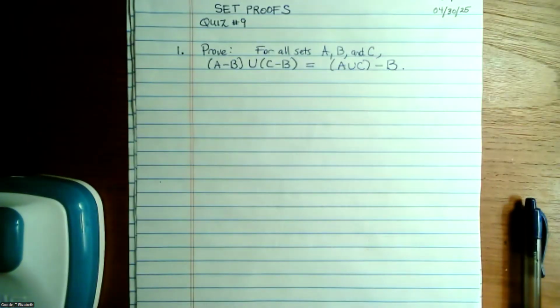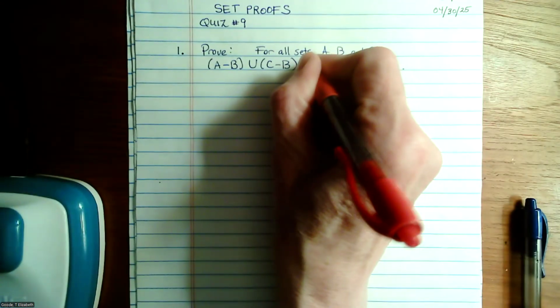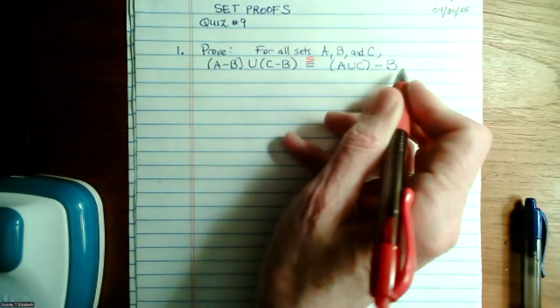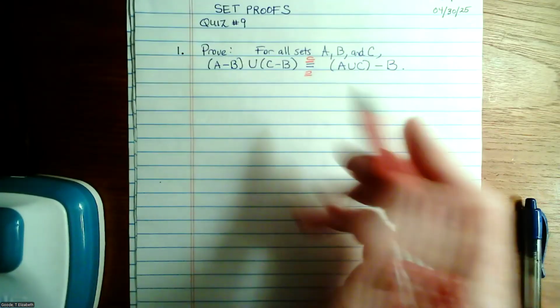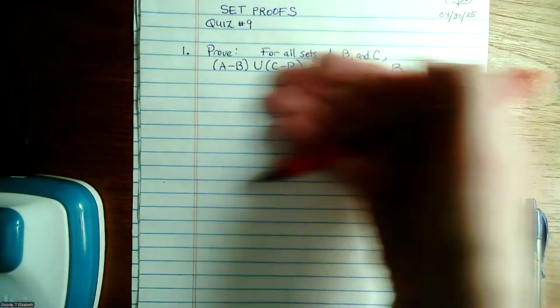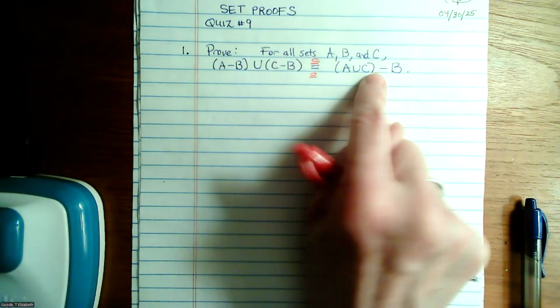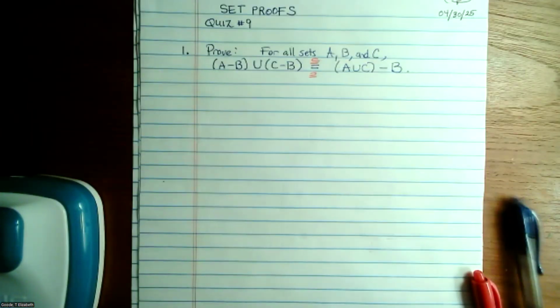Well, I understand this to be based on the class notes that A minus B union C minus B is a subset of A union C minus B. That's what we're trying to prove. That's one direction. And we're trying to prove that A union C minus B is a subset of A minus B union C minus B. Exactly. We're going to have to prove two subset inclusions, that this is a subset of this, and then turn around and prove that this is a subset of that. That's exactly right.